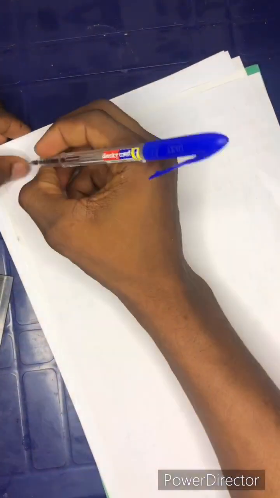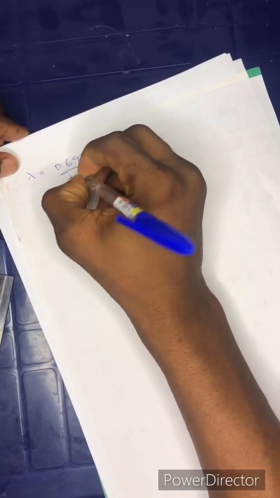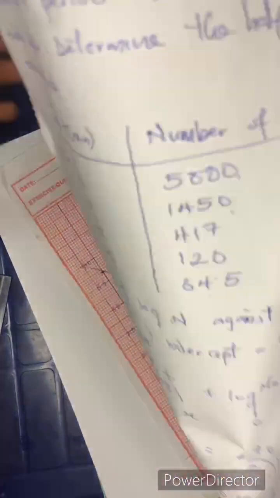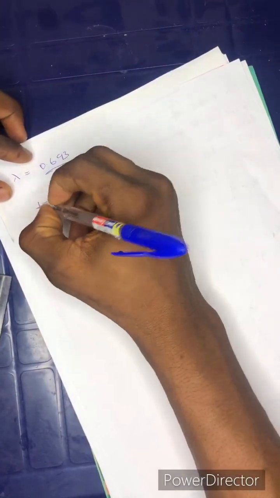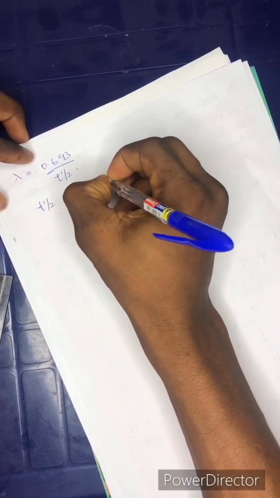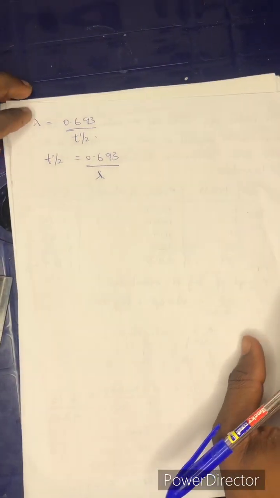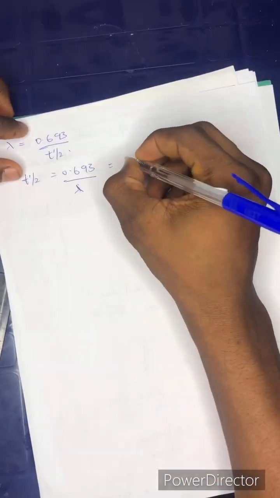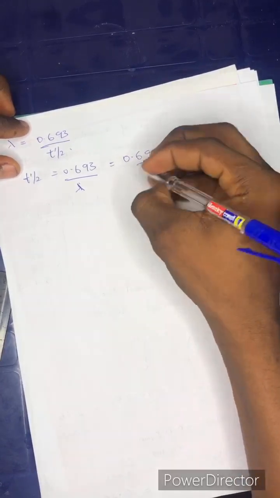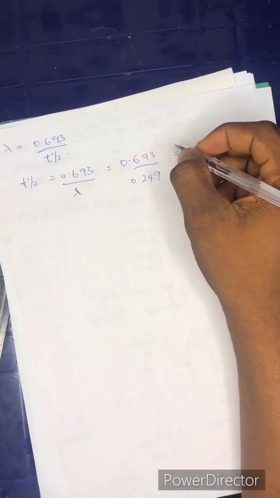Now, I've gotten lambda. Don't forget that lambda is the same thing as 0.693 over half-life. And the question said we should determine the half-life of the radionuclide. So I've already gotten lambda. It's very, very easy now. So half-life is equal to 0.693 over lambda, right? Yes, right. So let's do that. That should be 0.693 over 0.249, which will be what?